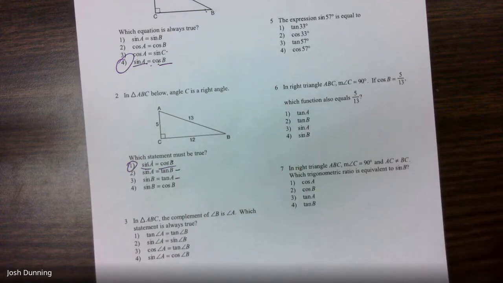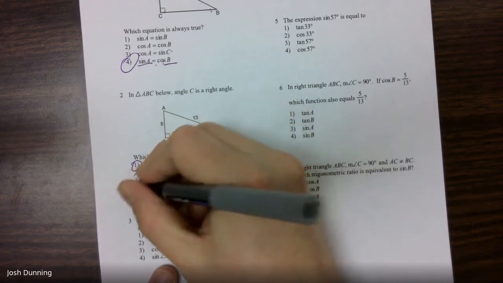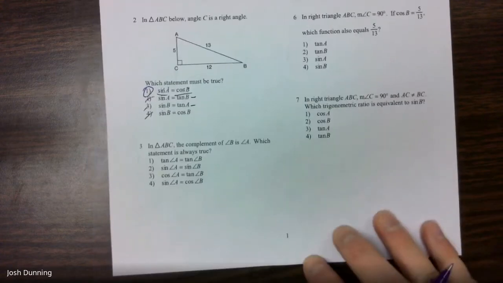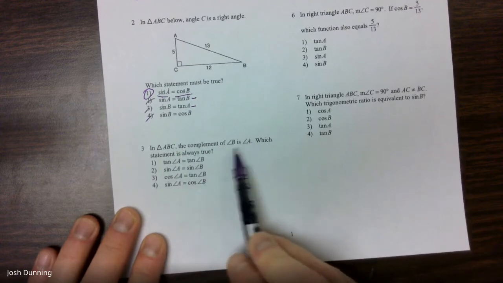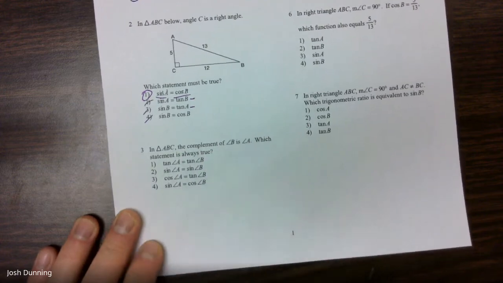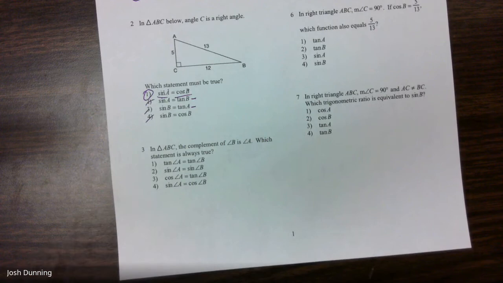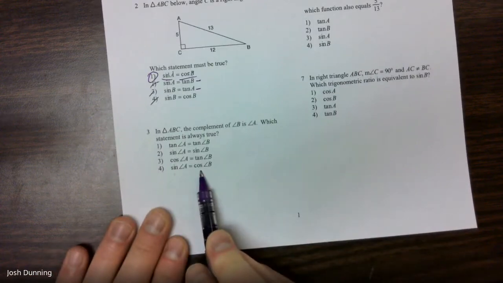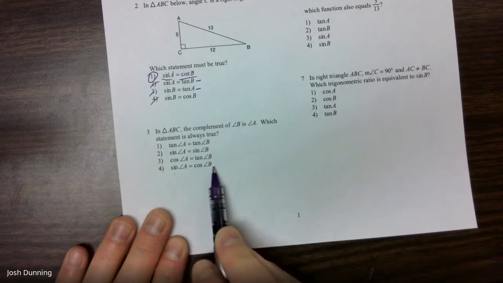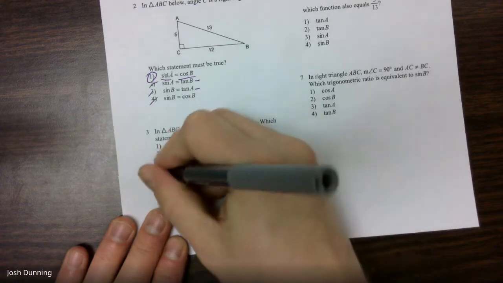Tangent does have a cofunction called cotangent, but you don't deal with that unless you take Algebra 2, well, trig, next year. So all those are out. In triangle ABC, complement angles, complement functions, cofunctions. If we switch from sine to cosine to get equal outputs, complementary angles. There you go.